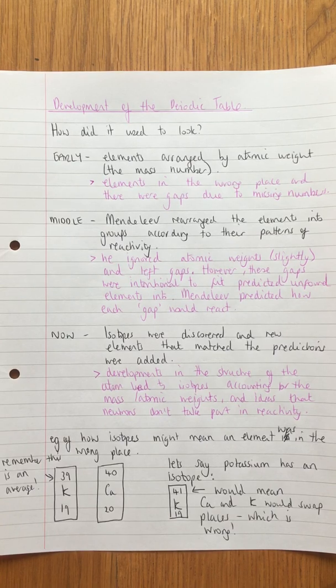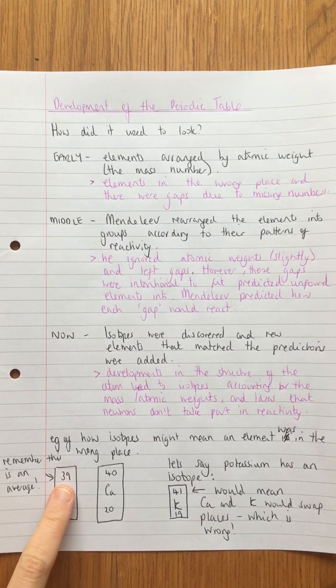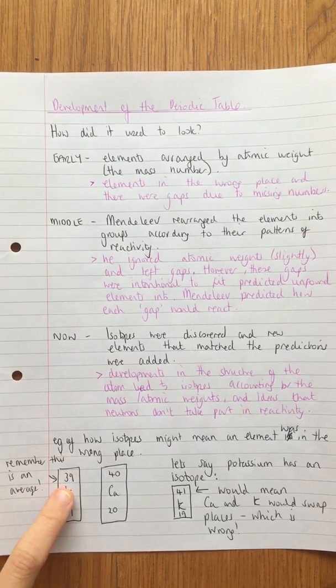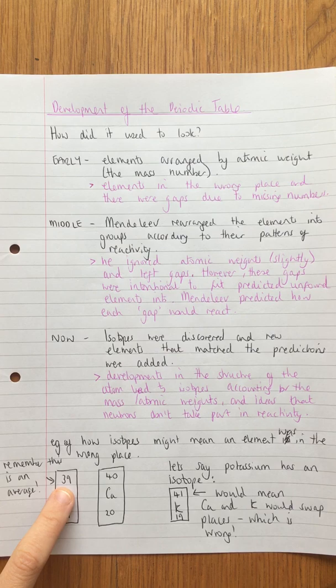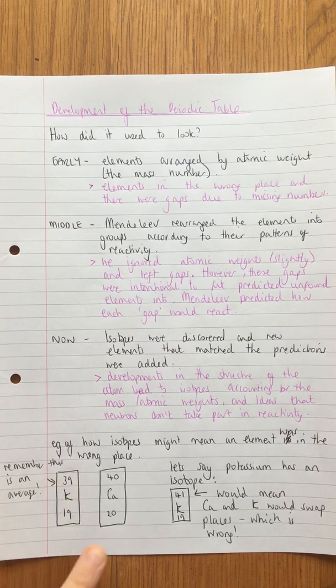So just an example of how isotopes might mean an element was in the wrong place in the original periodic table. There's two examples I want you to think about. One of them is potassium and calcium. So they're next to each other in the periodic table. Potassium has a mass number of 39. Remember, we did last lesson, that's an average of all the atoms, because there might be some that don't have a mass number of 39. They might have a slightly higher one. And we have calcium that's got a mass number of 40.